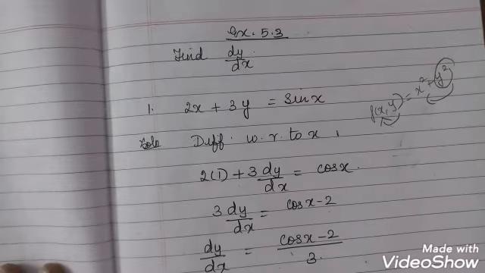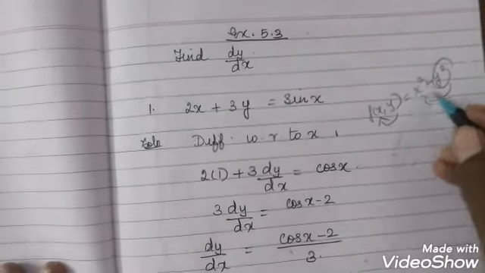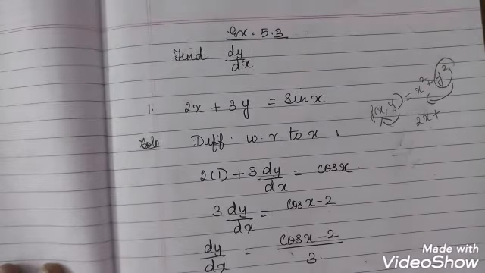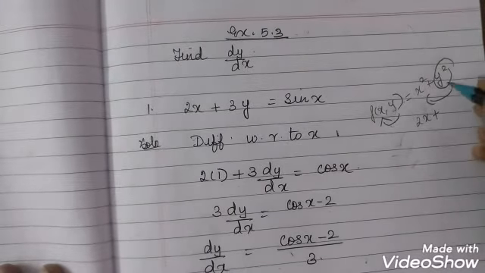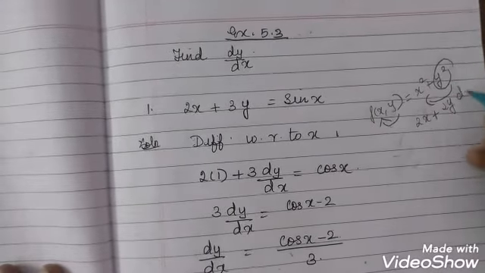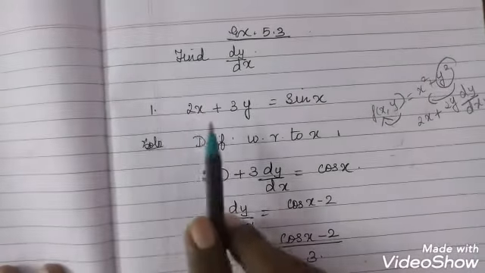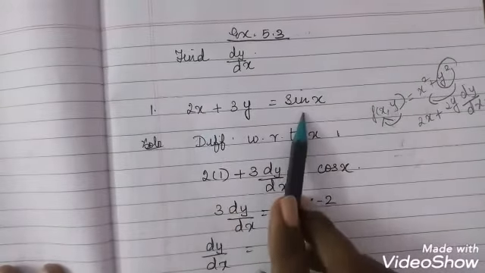So when you differentiate this one, how do you differentiate it? Differentiation of x squared will give you what? 2x plus differentiation of y squared, which is nothing but 2y into dy by dx. This is what you have here. Got it? Now the first question, 2x plus 3y equal to sin x.